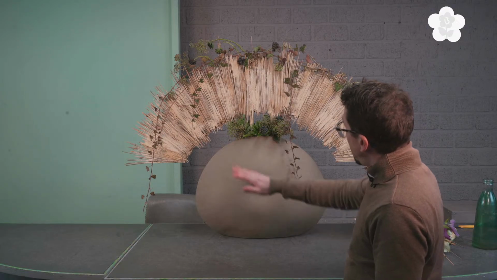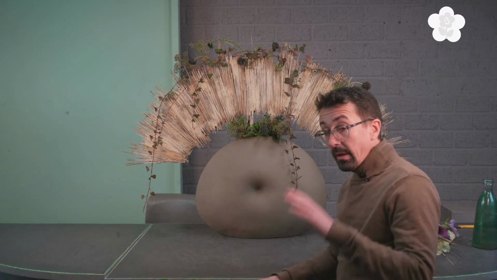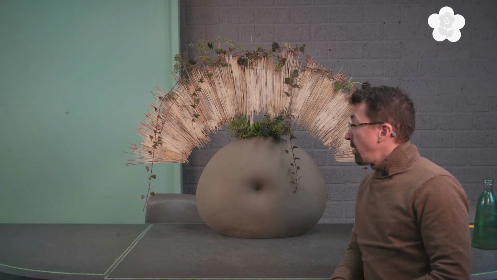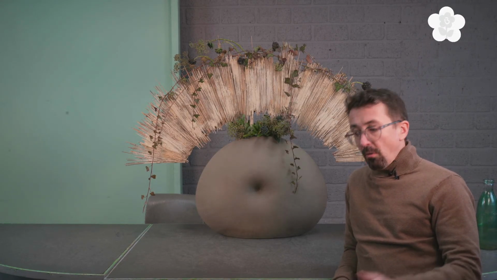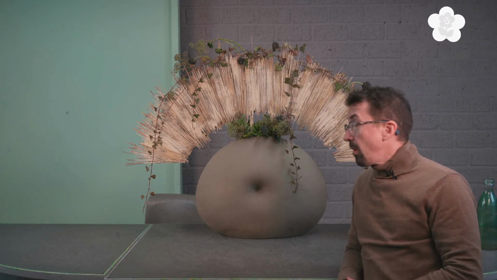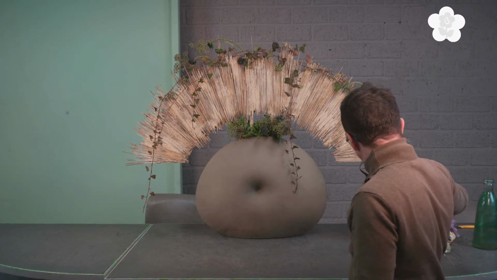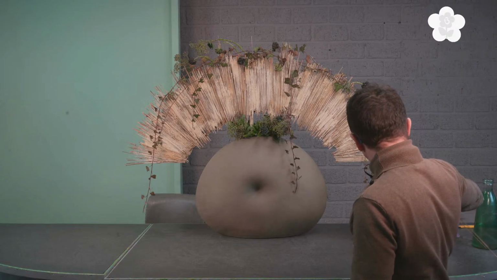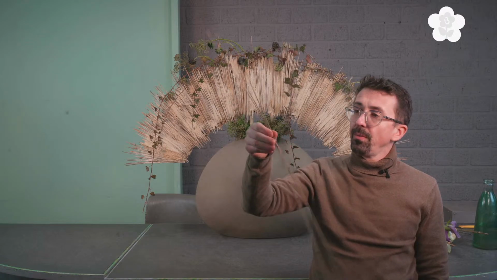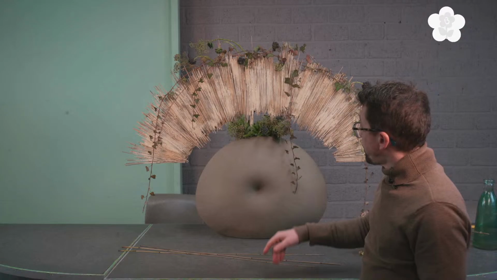Yes, I created the construction on the top, again with a very simple technique. Inside, I used cardboard, and of course I put a wire inside the cardboard to make it stronger. I glued on Mikado, the dry material, with hot glue.